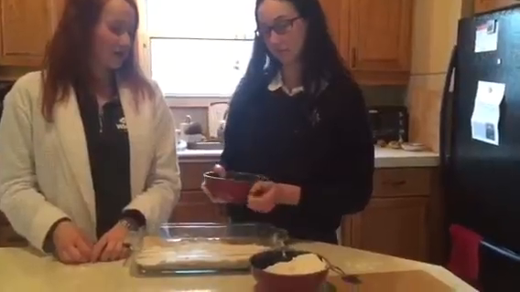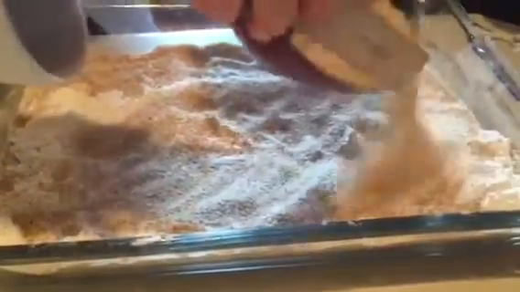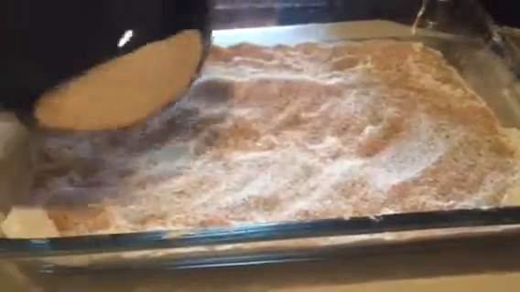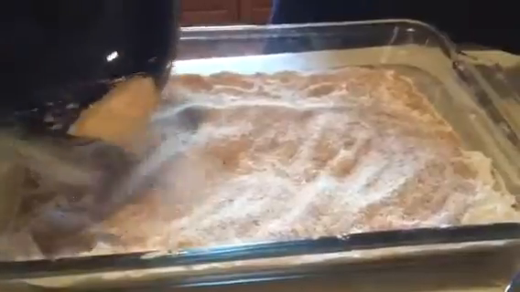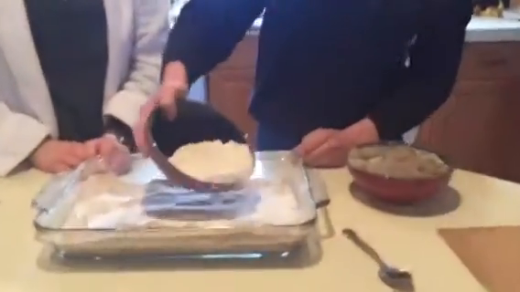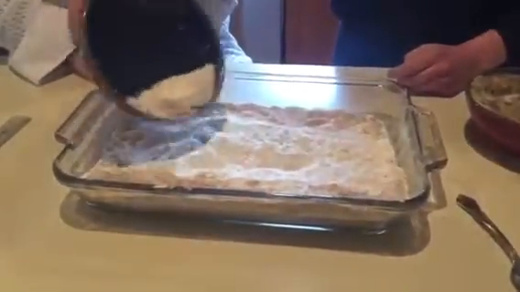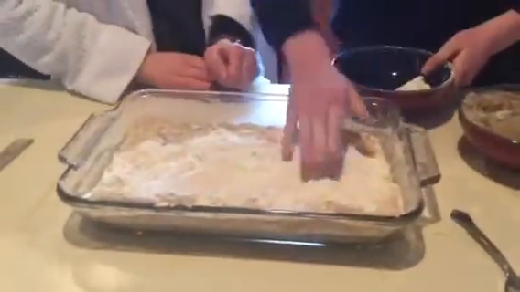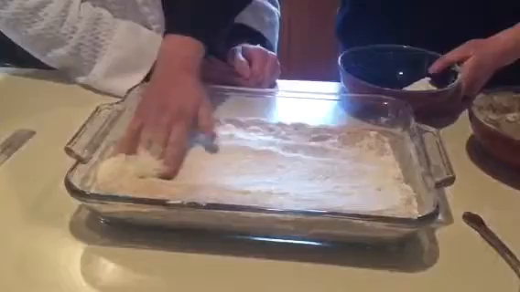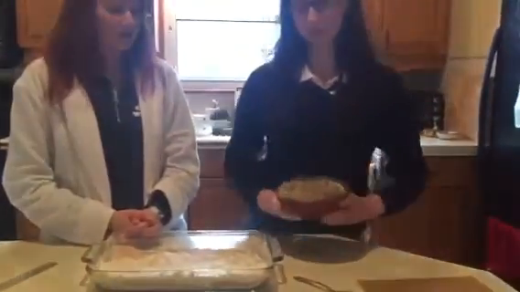Now we are going to spread another layer of sand on top of our flour. Next, we are going to sprinkle some more flour on top of our sand. Finally, we are going to put our last layer of sand on top of our flour.